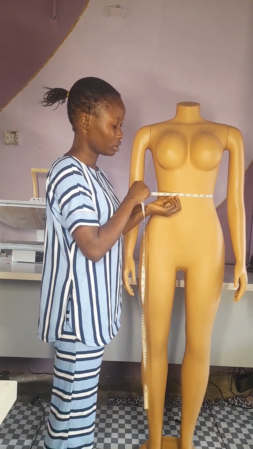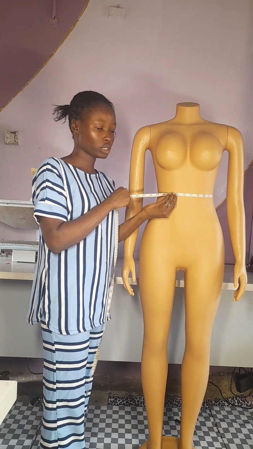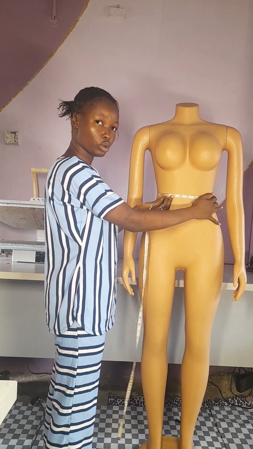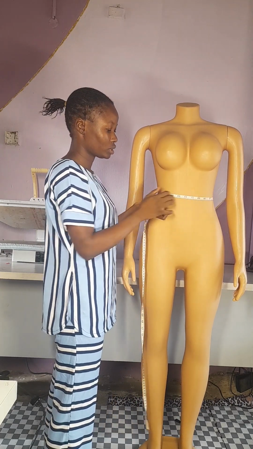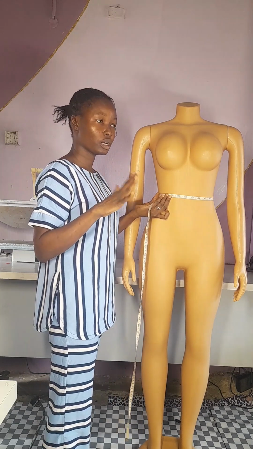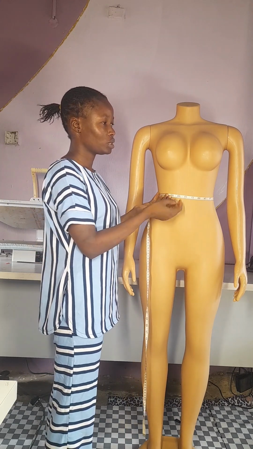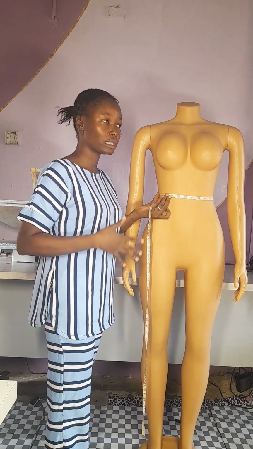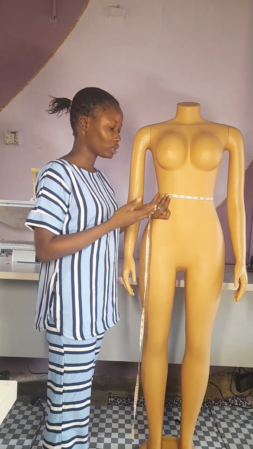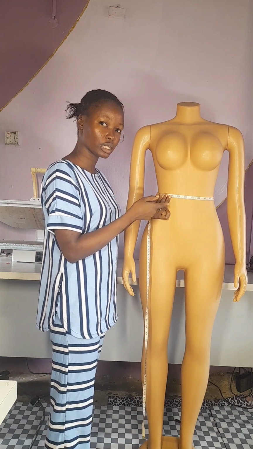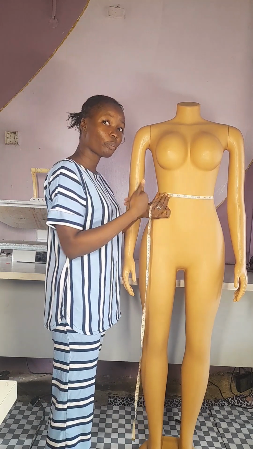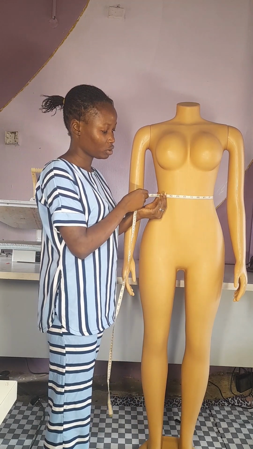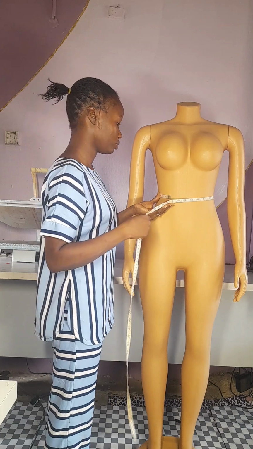So after we've taken our bust measurements, we also take our waist. For your waist measurements, if you want a snatched outfit, do not put in your finger at all. Just take what you have there on your waist. Like I mentioned about the upper and lower outfits, if a client brought an outfit to you and the half length is upper, you ensure that the round waist you're taking is the round waist of the upper half length, not the lower half length. So this is our waist measurement.